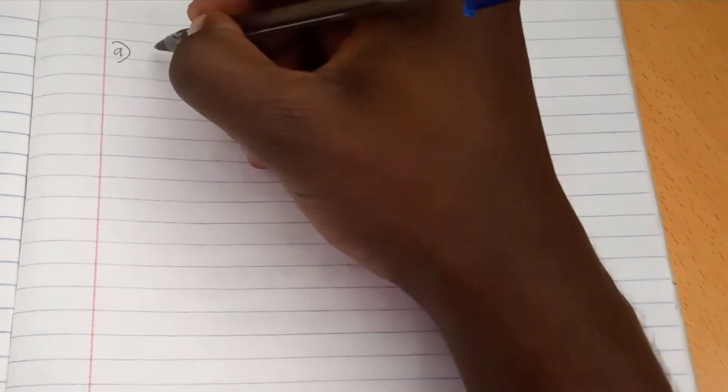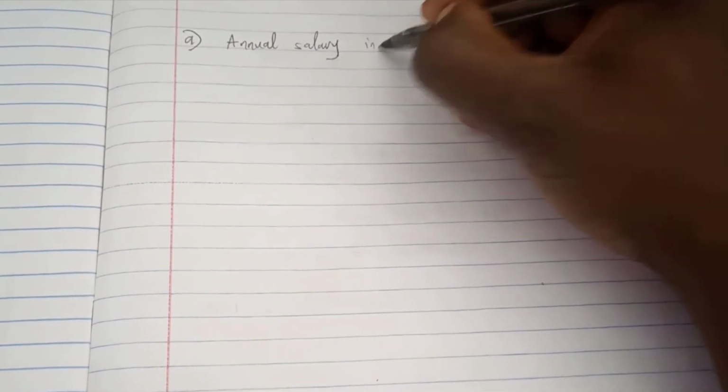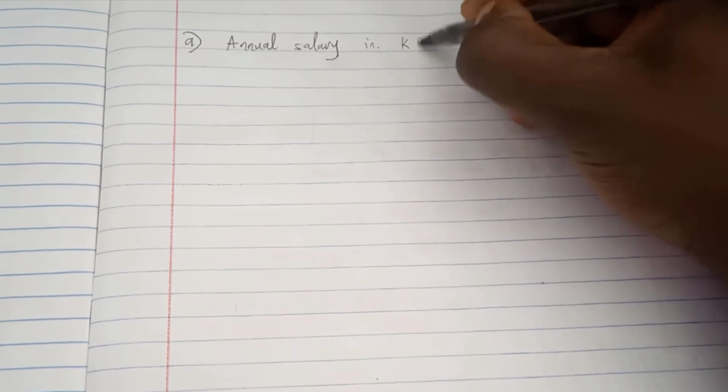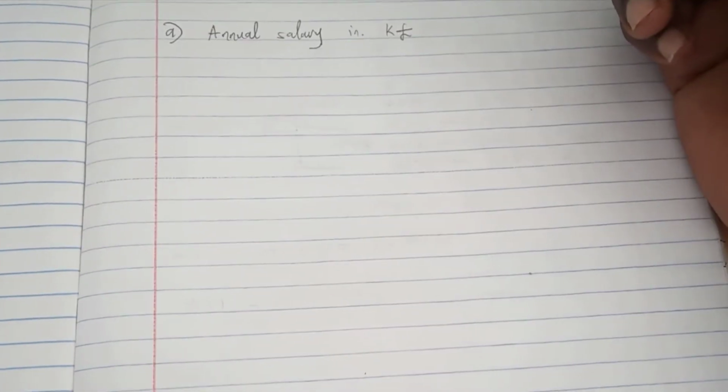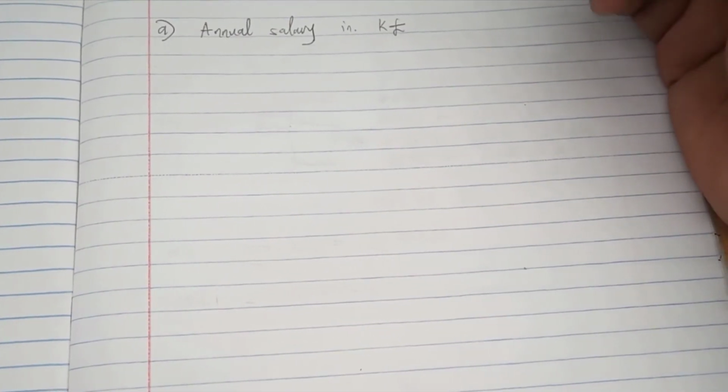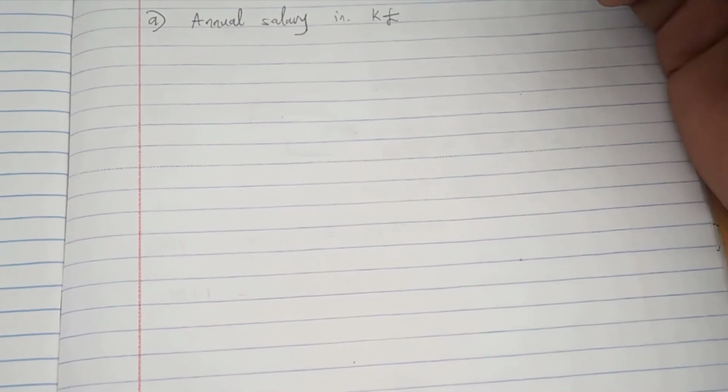So let's begin with part A of the tutorial. And part A of the tutorial simply requires us to get the annual income, and it's supposed to be in Kenyan pound.